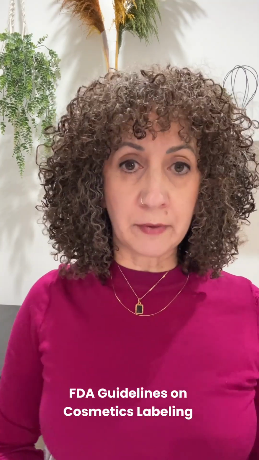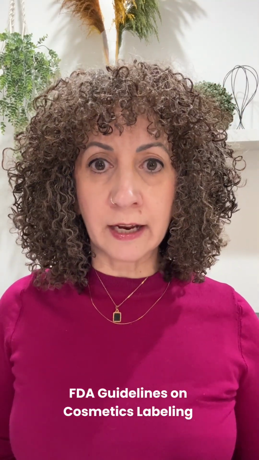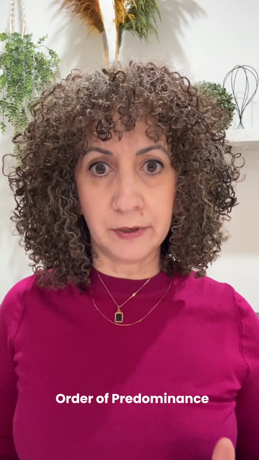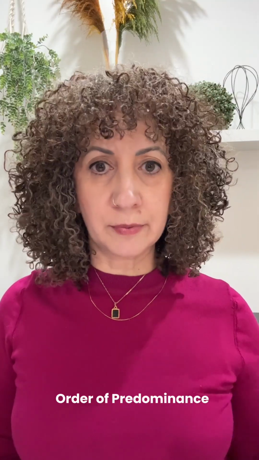One of the main things to remember is that the FDA requires that ingredients be listed in order of predominance, descending order of predominance. So that sounds complicated. What it actually means is that the higher the percentages of a particular ingredient, the closer it should be to the top of the label.